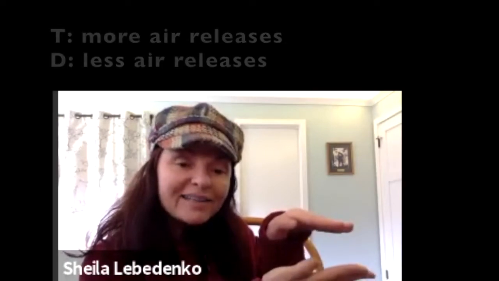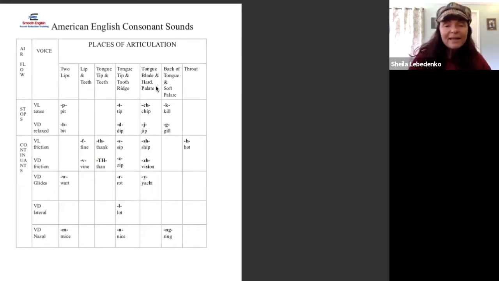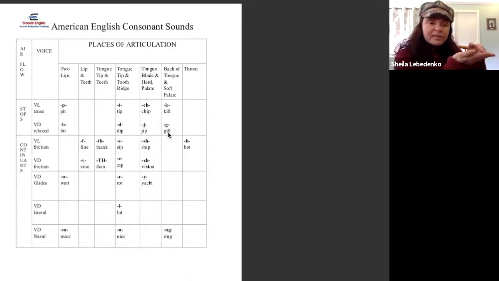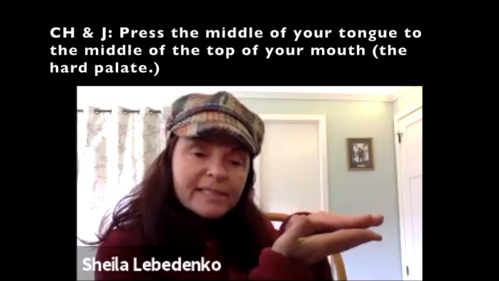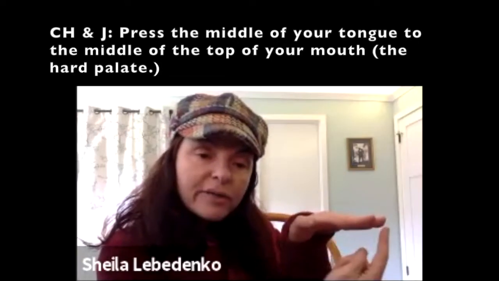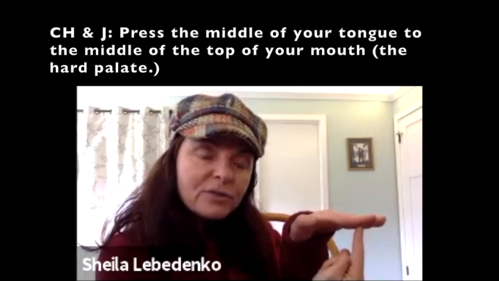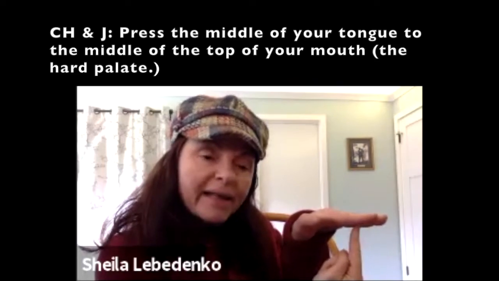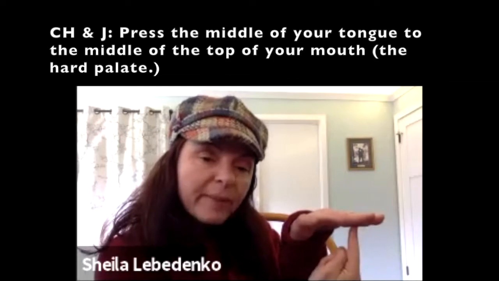Ta. Next, let's look at the tongue blade and the hard palate. So that's going to make the CH and the J stops. Instead of using the tip of my tongue, I'm going to use the middle of my tongue. I'm going to press them together, and it's not going to be the tooth ridge, but behind the tooth ridge, it's the hard palate, more the middle of the top of my mouth.